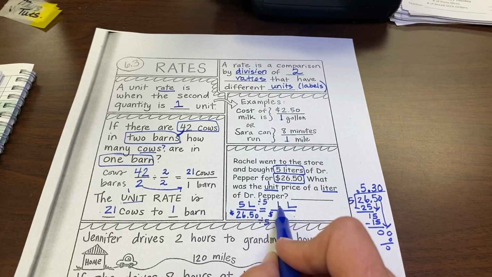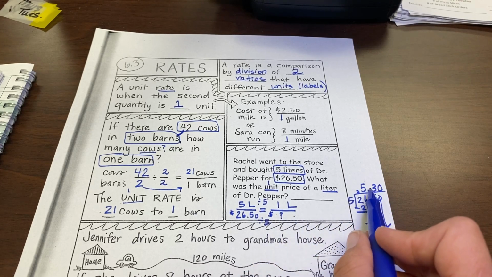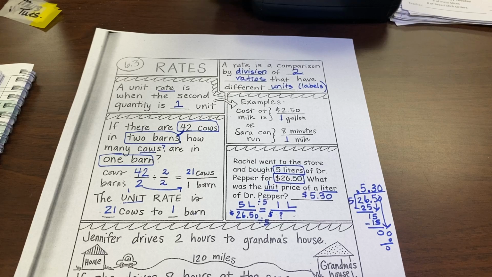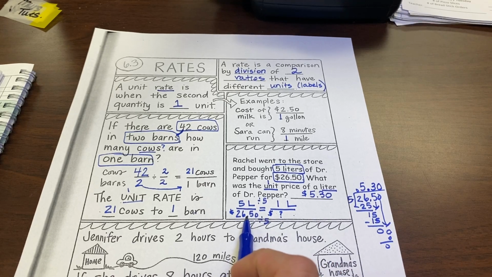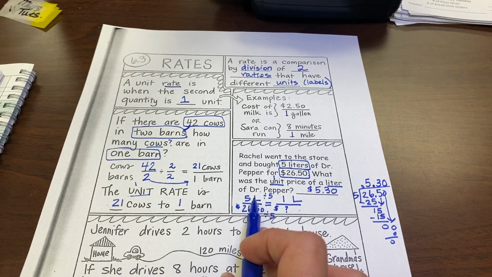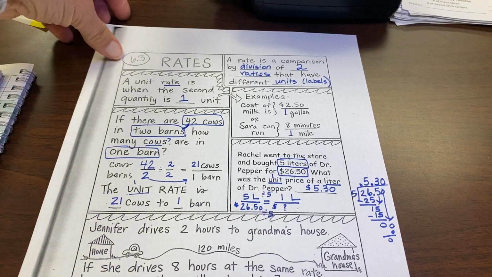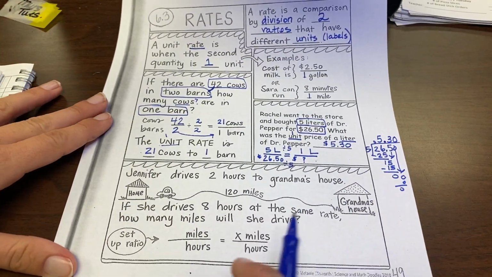So 1 liter of Dr. Pepper is going to cost $5.30. And yes, you could have just said on unit price $26.50 divided by 5, and you would get your unit price. Okay, here's another little example of a proportion.